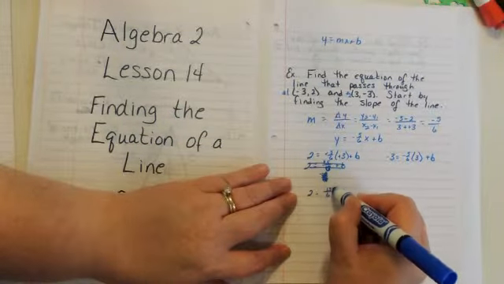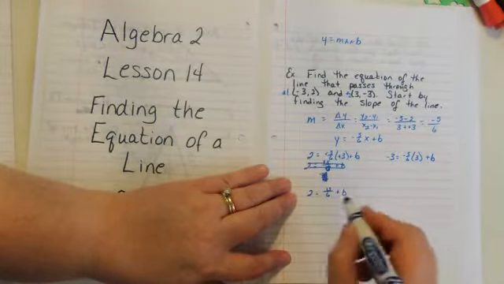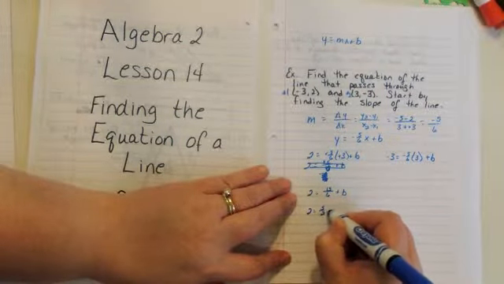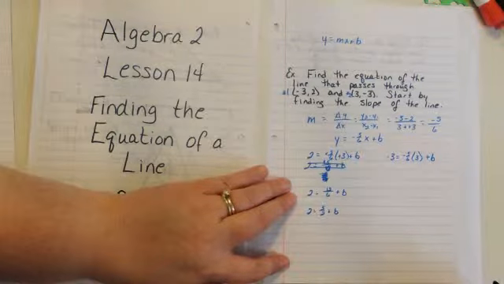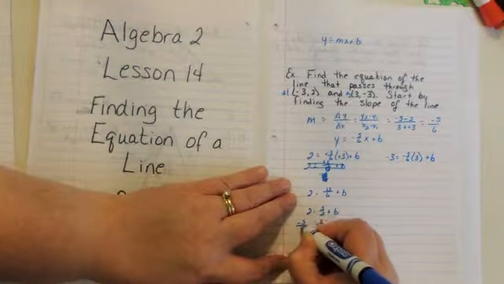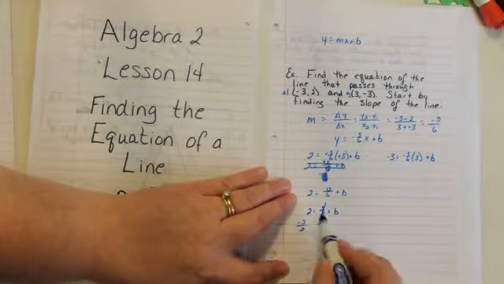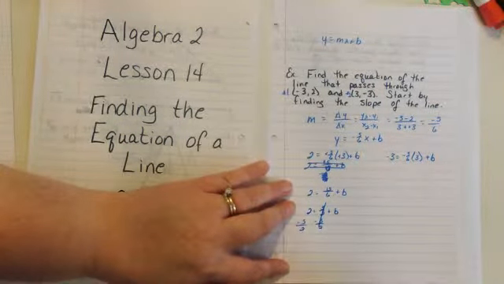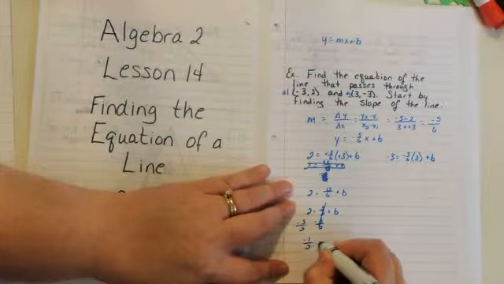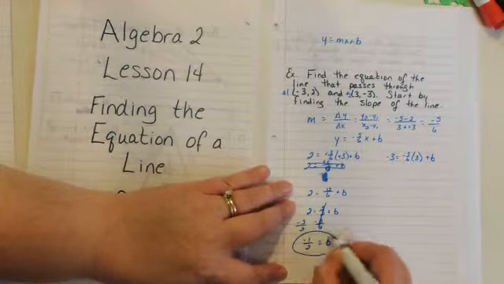Alright, we can divide a 3 out of the top and the bottom, and then we'll have 2 equals 5/2 plus b. That looks much nicer. Now we can subtract 5/2 from both sides. 2 is 4/2, so 4/2 minus 5/2 is -1/2 equals b.